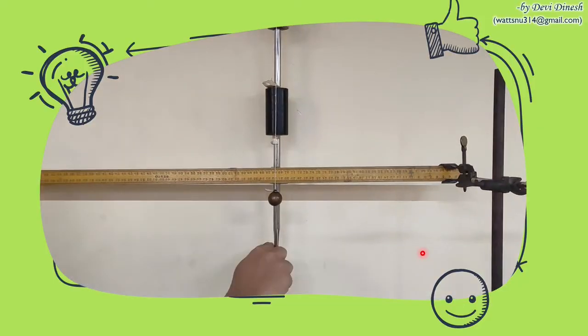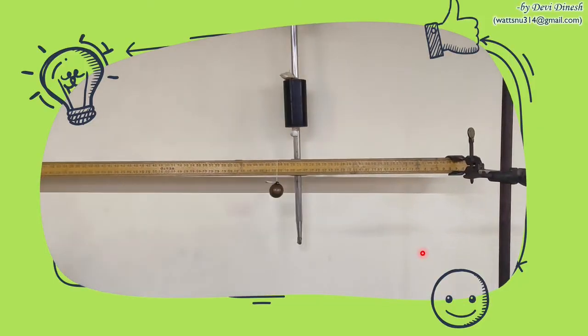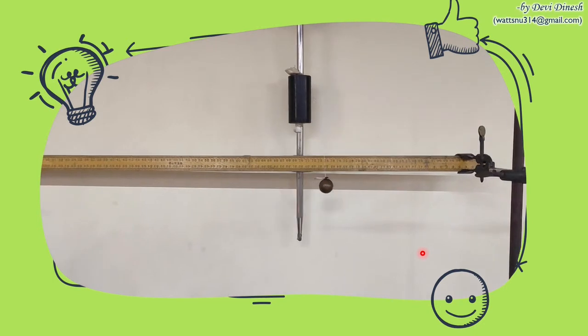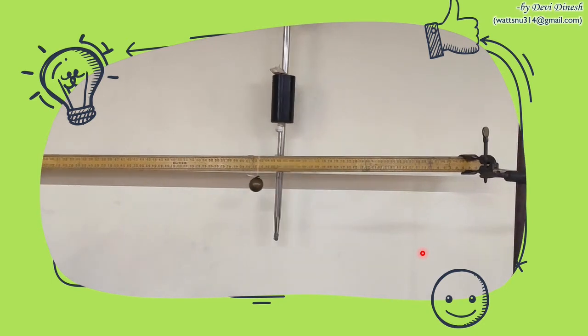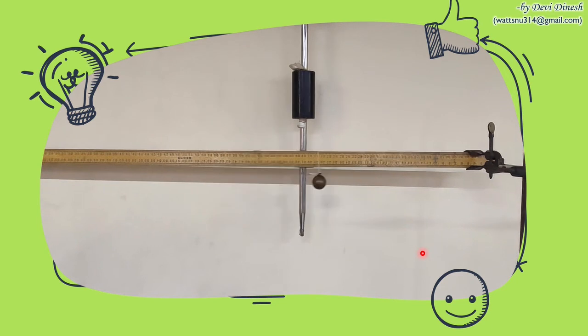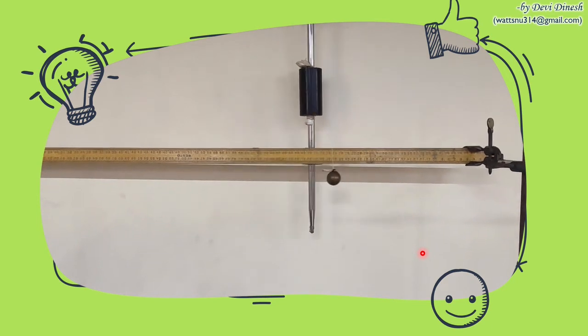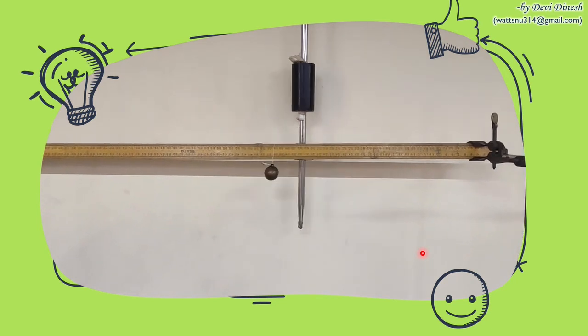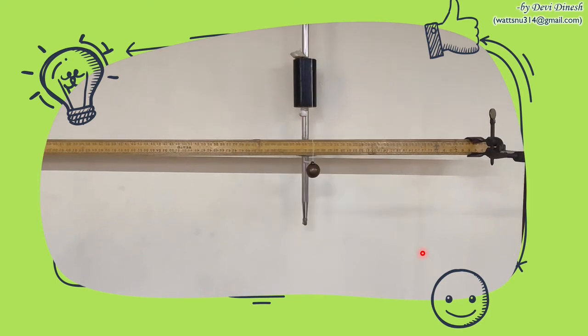So this is the setup in our college, which I had taken a video of. You can see that before putting it into oscillation, both the Caterer's pendulum and the simple pendulum bob are at rest. Okay, and then I am giving an amplitude of around 2 centimeter to the Caterer's pendulum.